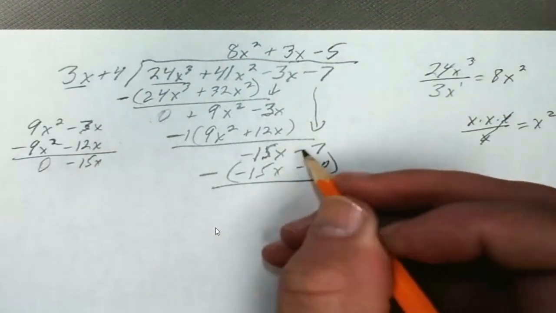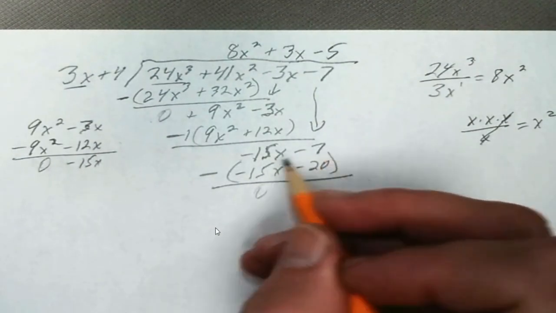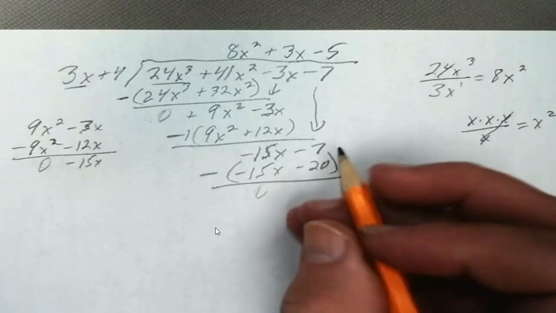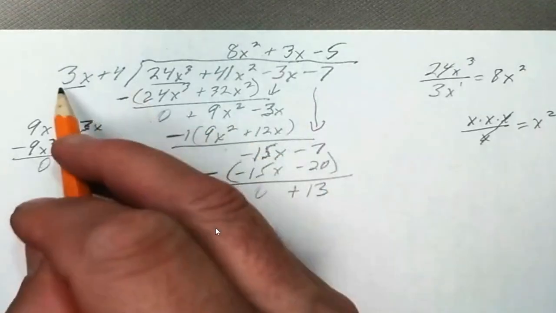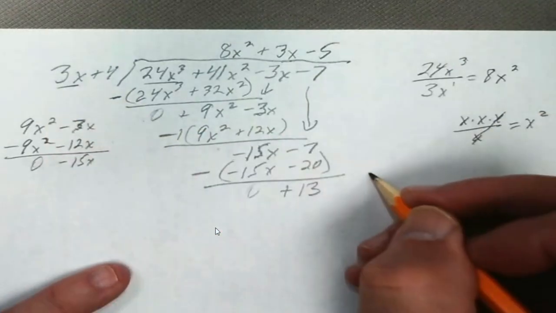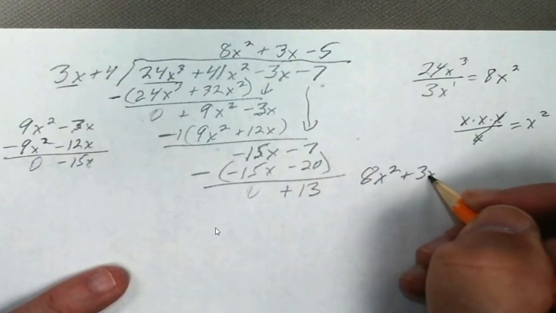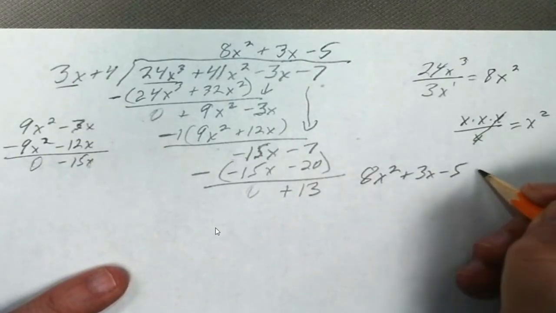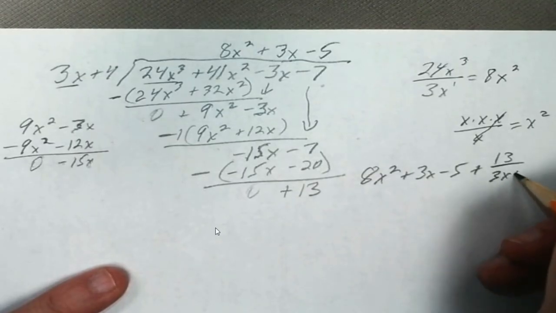Subtracting that, this is subtracting itself, at 0. Negative 7 minus negative 20 is a positive 13. So the answer, when you divide this into this, is 8x squared plus 3x minus 5 plus 13 over 3x plus 4.